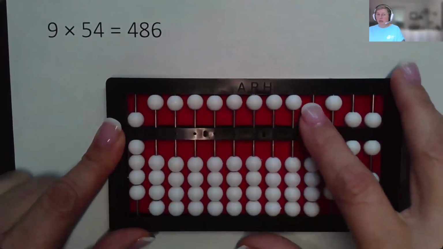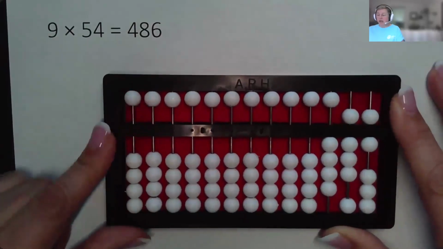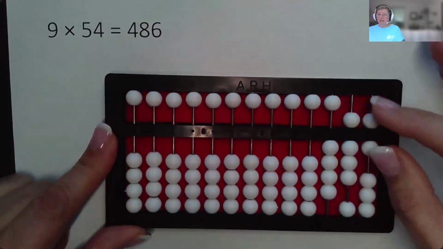I'm done with the multiplier 5. I'm done with the multiplicand 9. And I read my answer, 486.